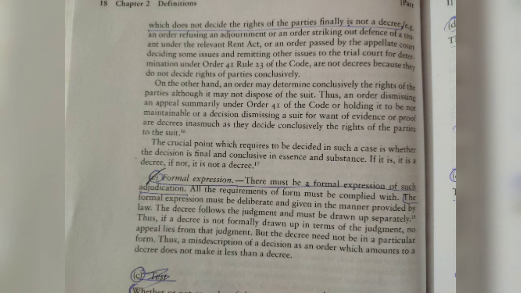So, another thing that is very, very important to remember is that it must be a formal expression, and the adjudication from which the formal expression is being drawn should be complied with all the requirements of a decree. All the procedures must be followed of announcing that decree. The decree must follow the judgment, and that decree has to be treated separately. So it has to be a formal expression for a valid decree.